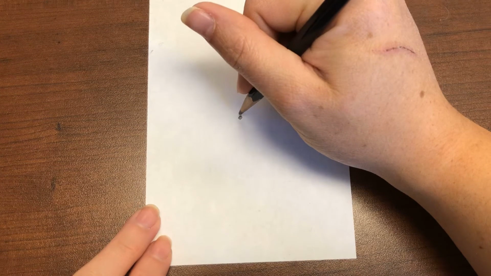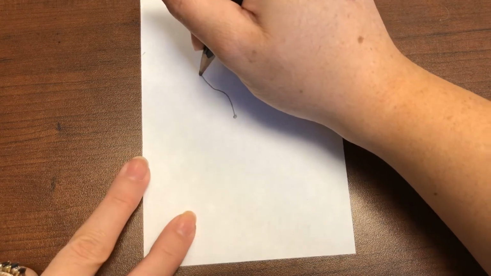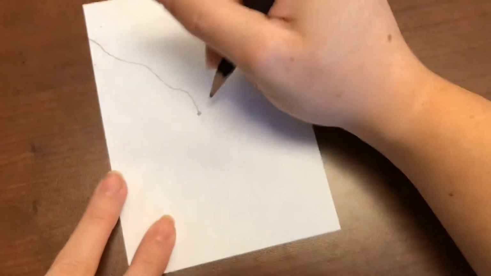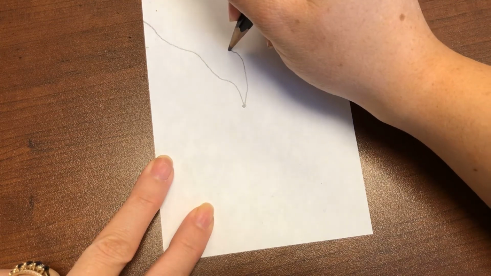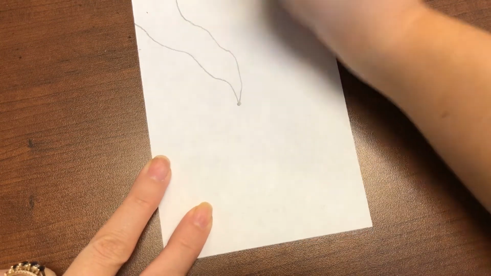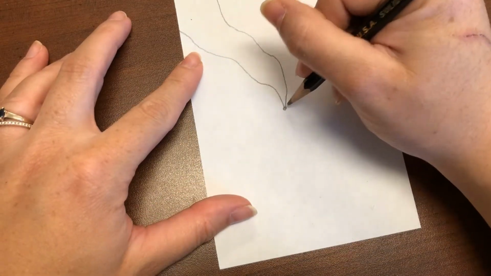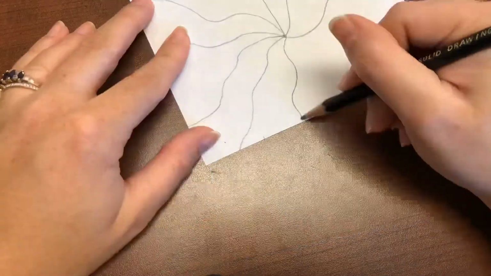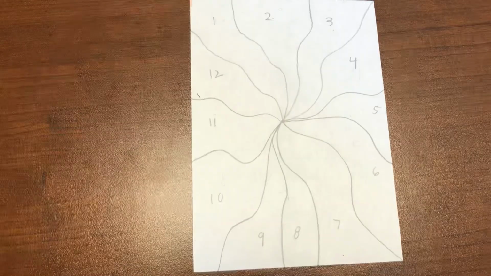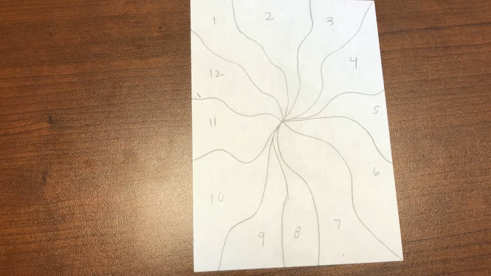So the first thing you are going to do is you're going to do some curvy lines from the center going outwards. And you want your curvy lines to match a little bit. And you just want to go through and do that with 12 sections. Okay, now that I have my 12 boxes, you just want to make sure that you have your 12 because you're going to need each individual color.